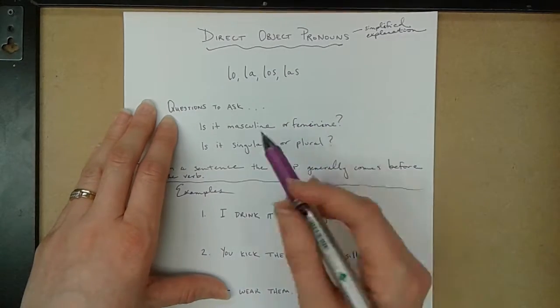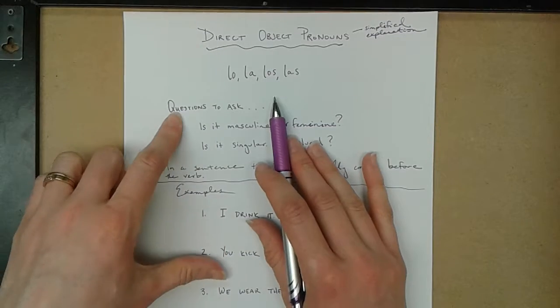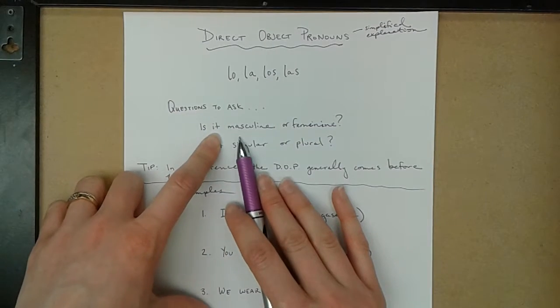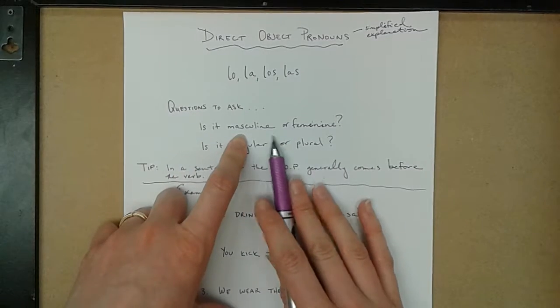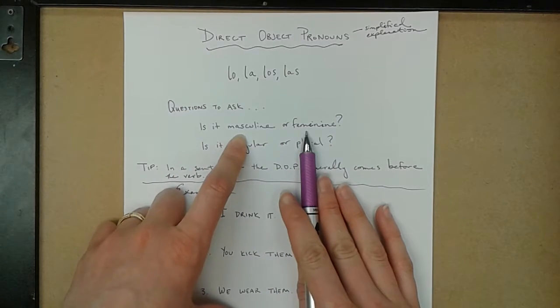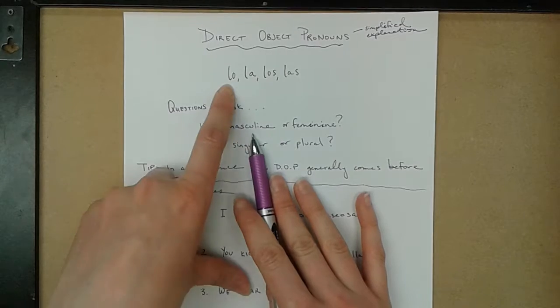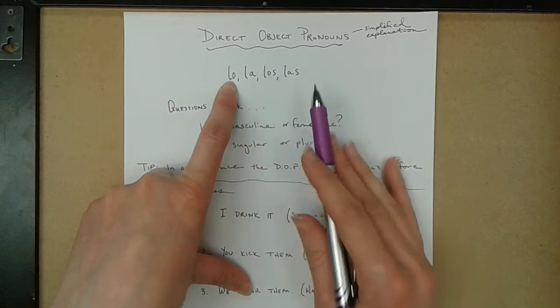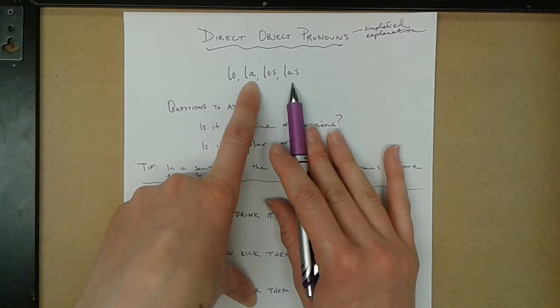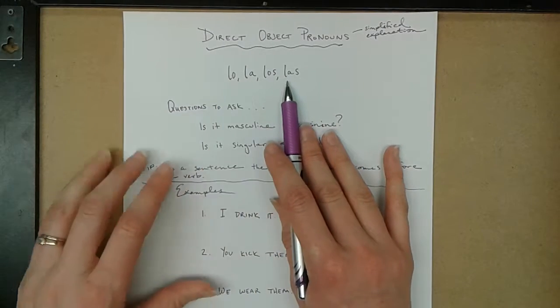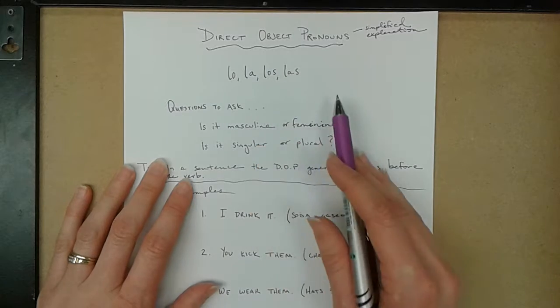So the question to ask when you're making that transformation is, all right, is the item I'm talking about in Spanish masculine or feminine? If it's masculine, I know that it's lo or los. If it's feminine, I know it's la or las. All right, so that already cuts in half the possible answers.